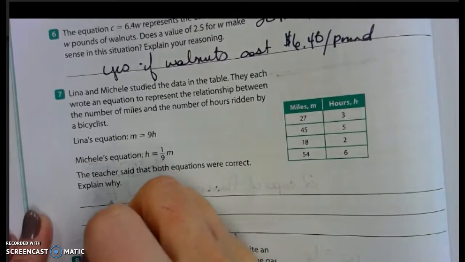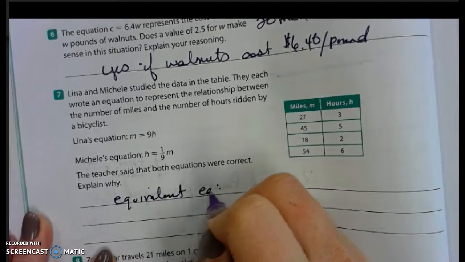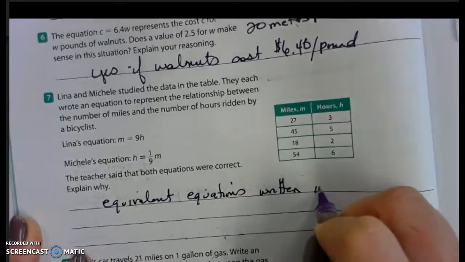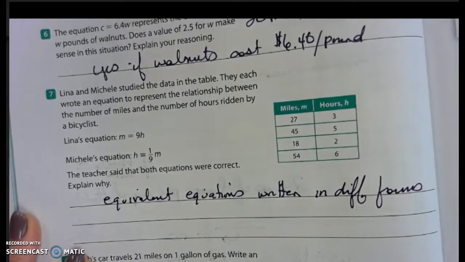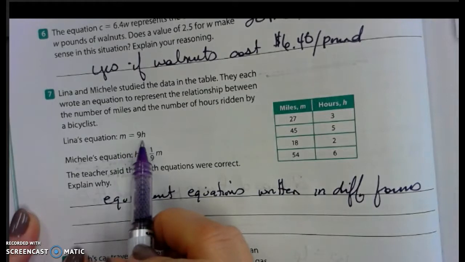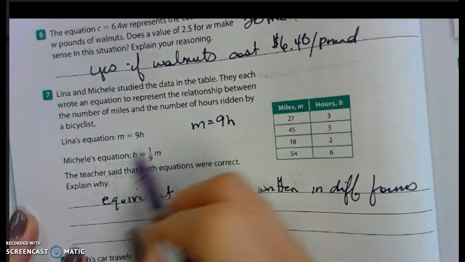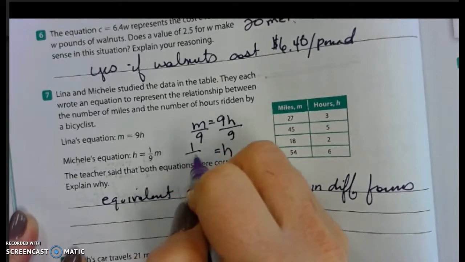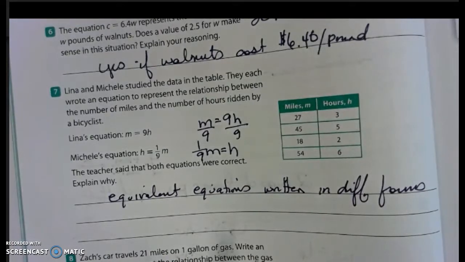Because these are equivalent equations written in different forms. They are the same equation. They're just solved for different variables. If we had taken m is equal to 9h and we had solved for h instead, we would divide by 9, which would have given us h is equal to 1/9 m. You see how it's the same equation? They just rewrote it to solve for a different variable.